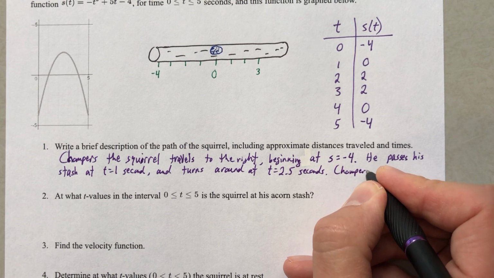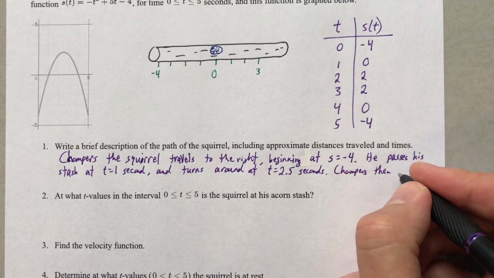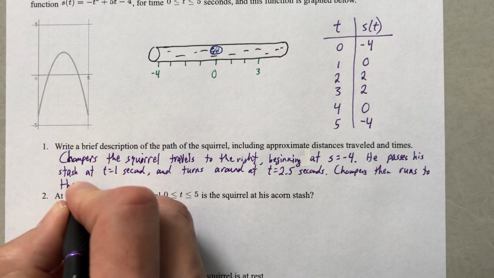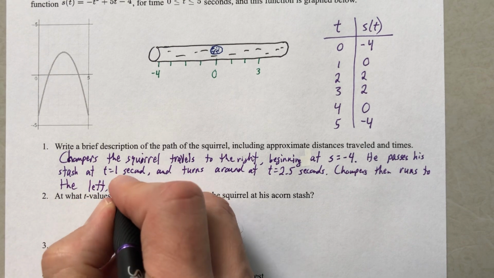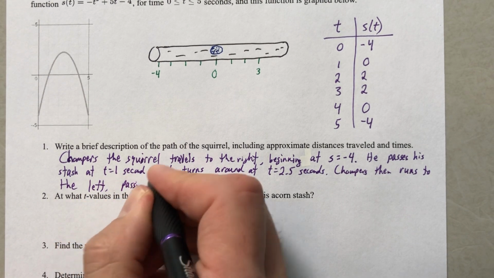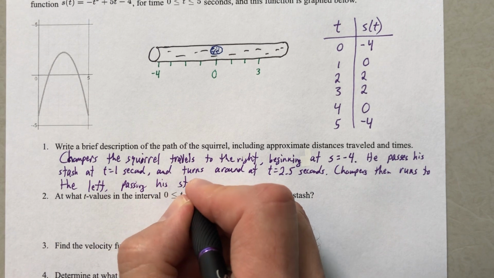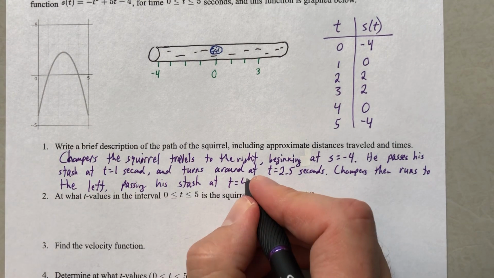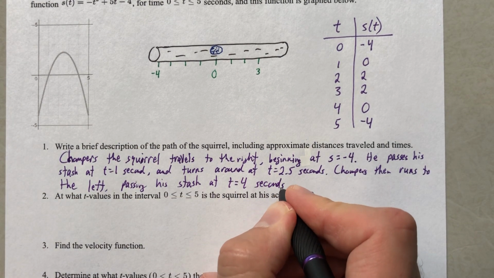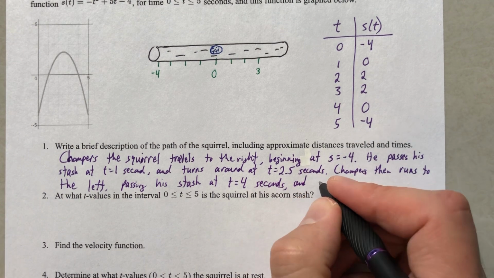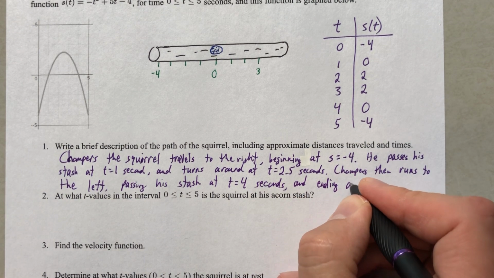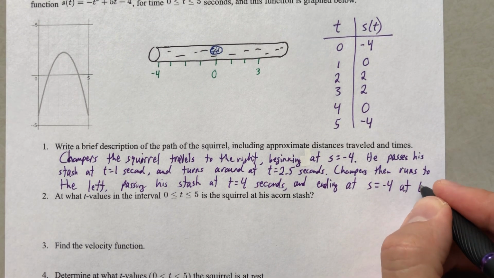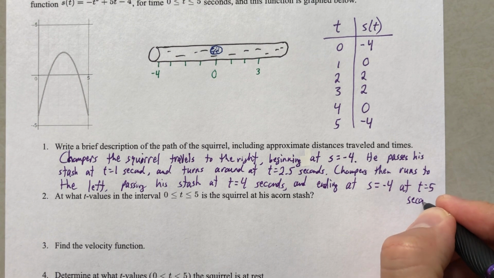Chompers then runs to the left, passing his stash at t equals 4 seconds, and ending at s equals -4 at t equals 5 seconds.